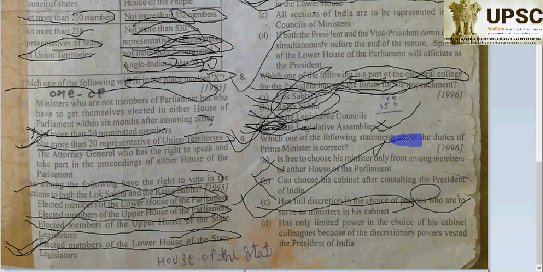Of course, definitely. So C will be absolutely correct, because D is wrong. Why? Because it says he has only limited power in the choice of his cabinet colleagues because of the discretionary power of the President of India. No. So definitely question 9 is going to be C.